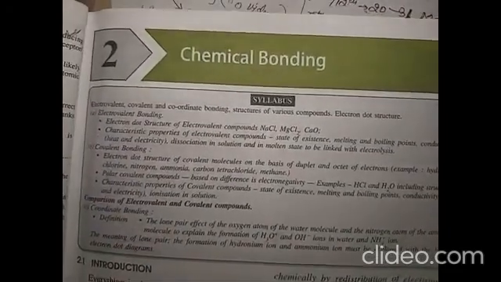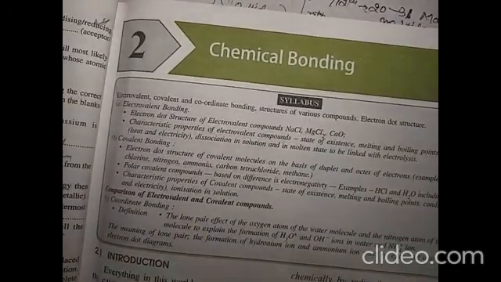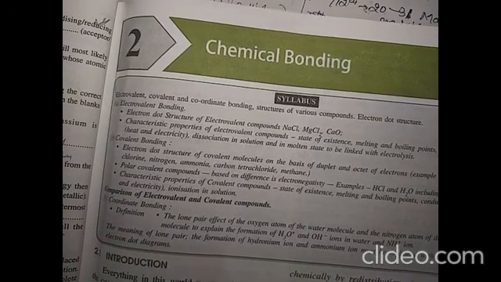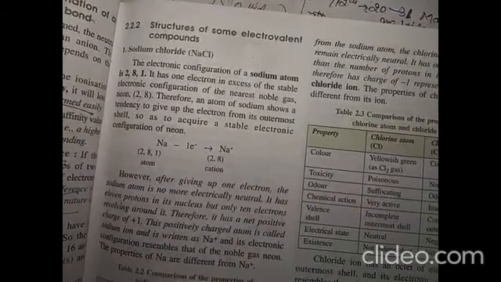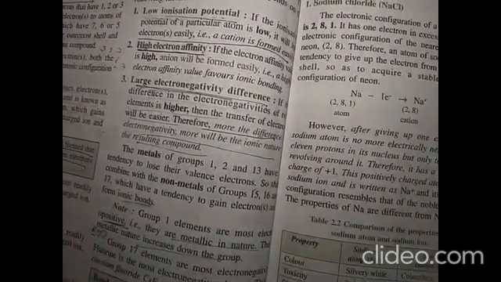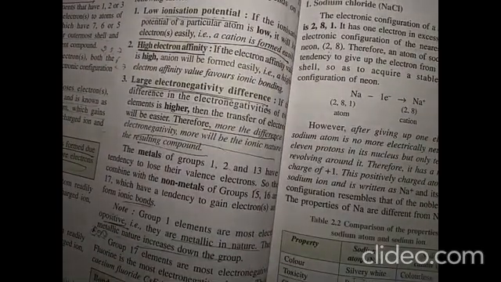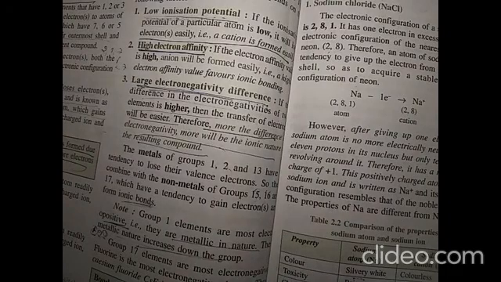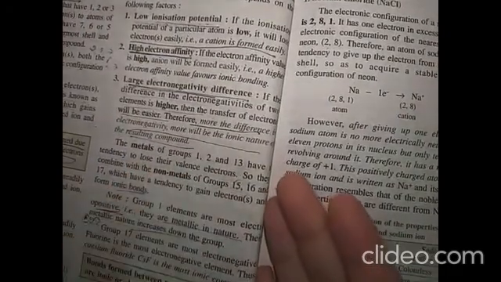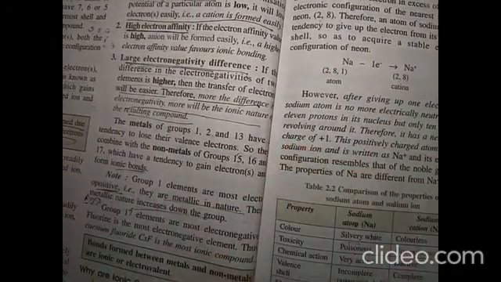Moving to the next chapter, that is chemical bonding, right? In this chapter, the important thing is how the bonds are formed. Actually the whole chapter is important, how the bonds are formed. Even if I talk about the reduced topics, not a single topic is reduced from this chapter.